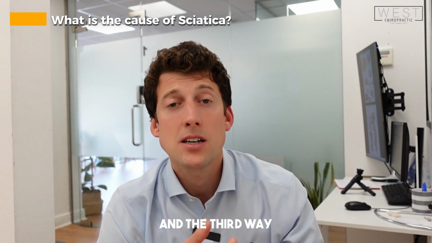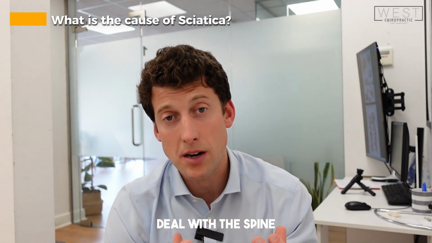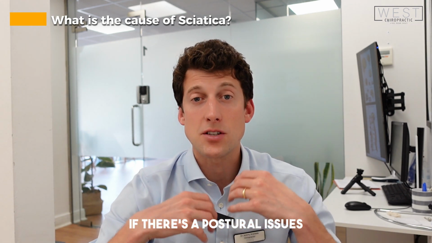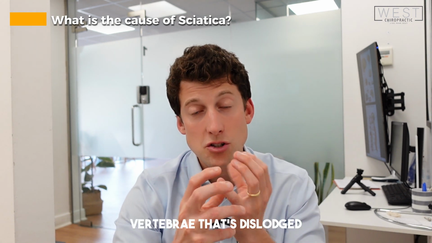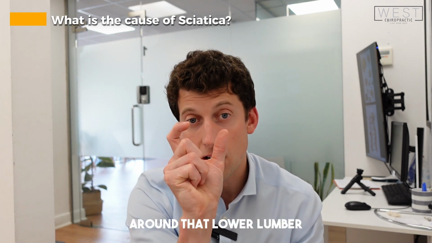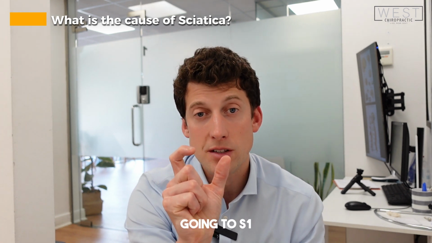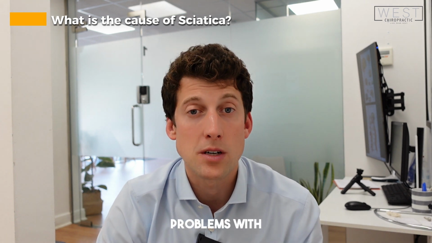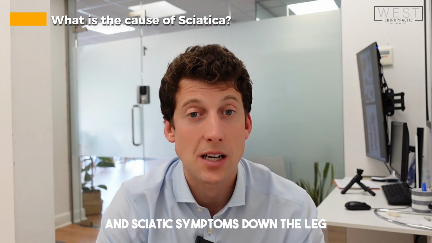And the third way: chiropractors, we deal with bone, we deal with the spine. So if the spine is rotated, if there are postural issues, or there's a vertebra that's dislodged, it can press on the sciatic nerve right at the base of the spine, around the lower lumbar vertebra, L5, going to S1, and that can cause trapped nerve and sciatic symptoms down the leg.